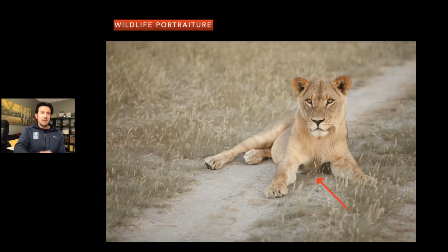Even though we're not sitting in the back of an Olan Mills or a Walmart photo studio, portraiture is still the idea that you're taking photographs of something that kind of fills the frame. See how this lion is mostly filling the edge of the frame here? It is a portrait. There are a few considerations to make with wildlife portraiture here, okay?